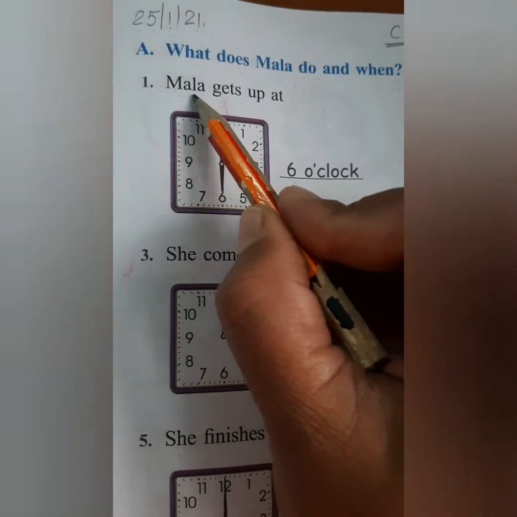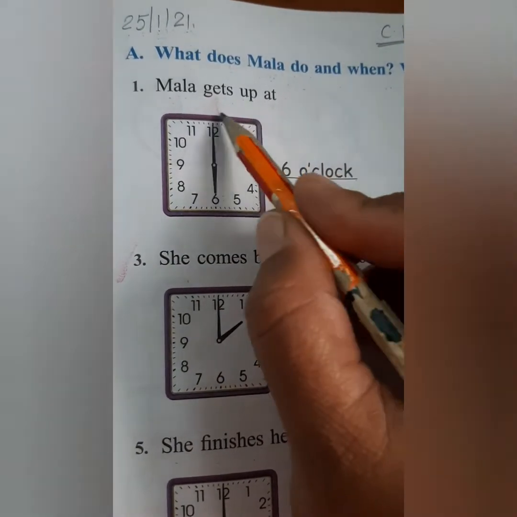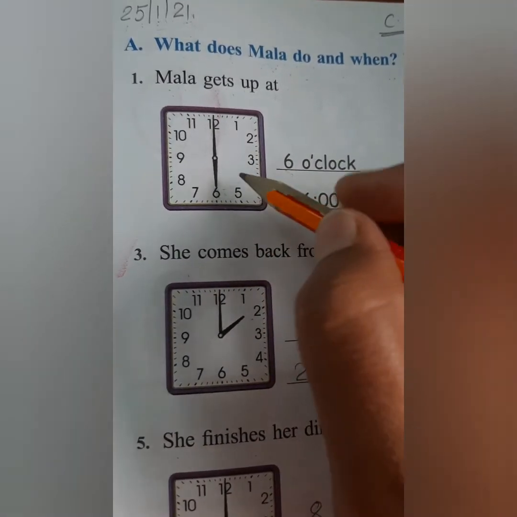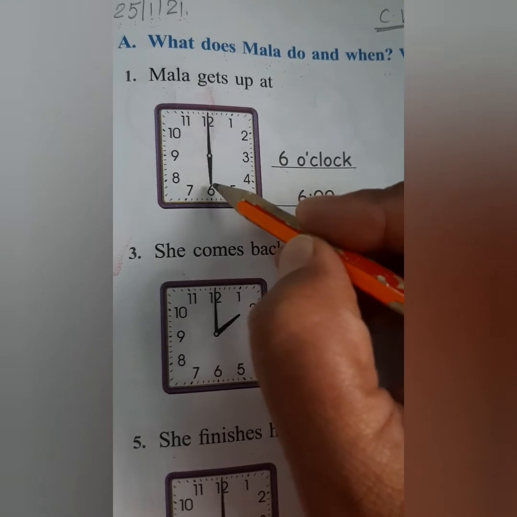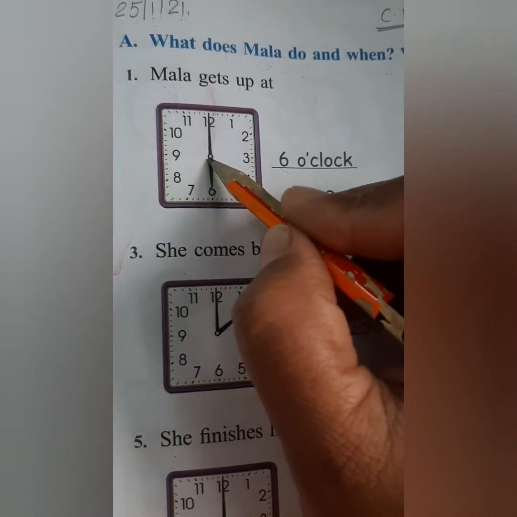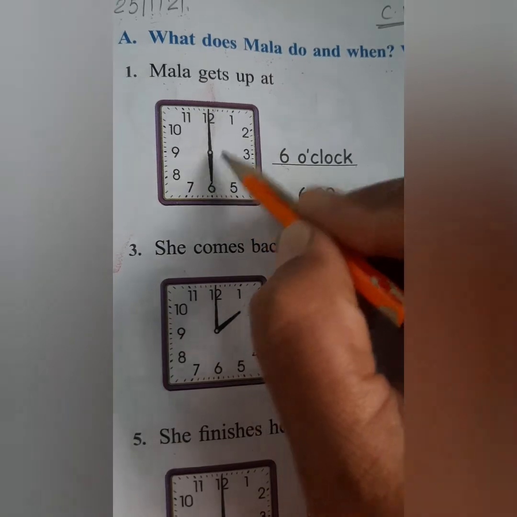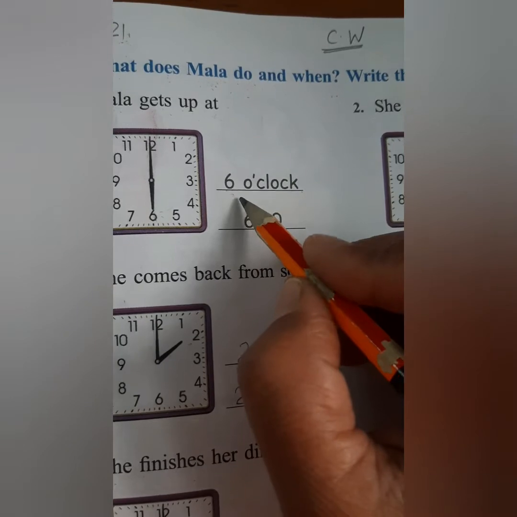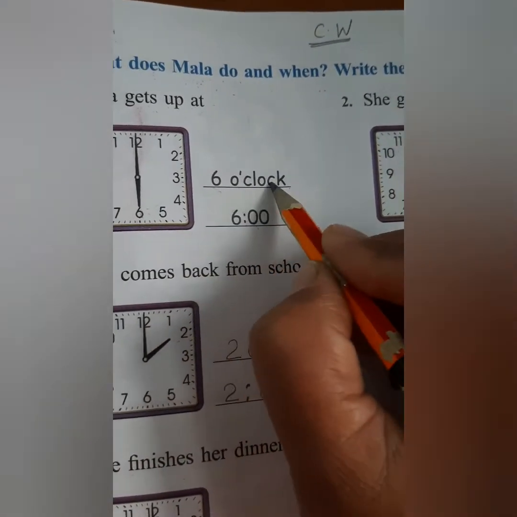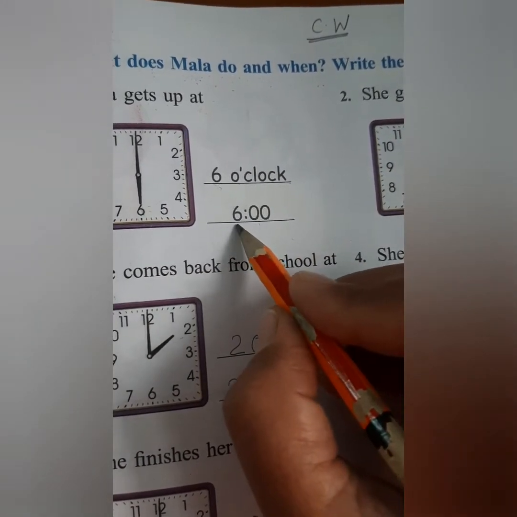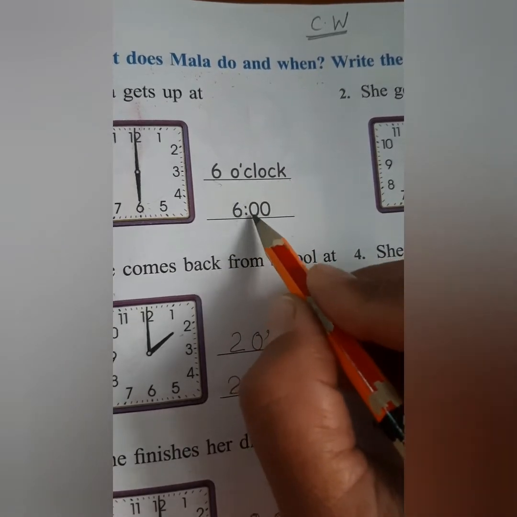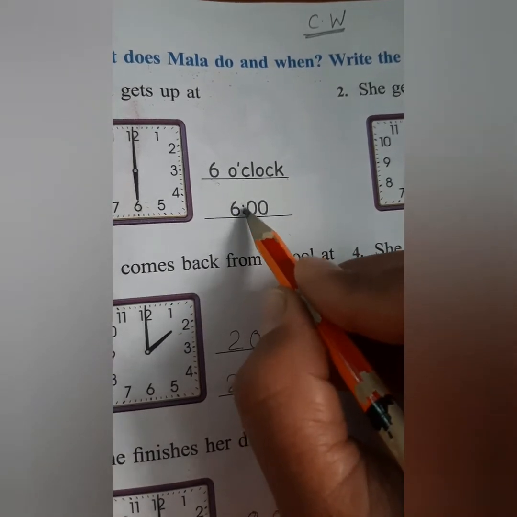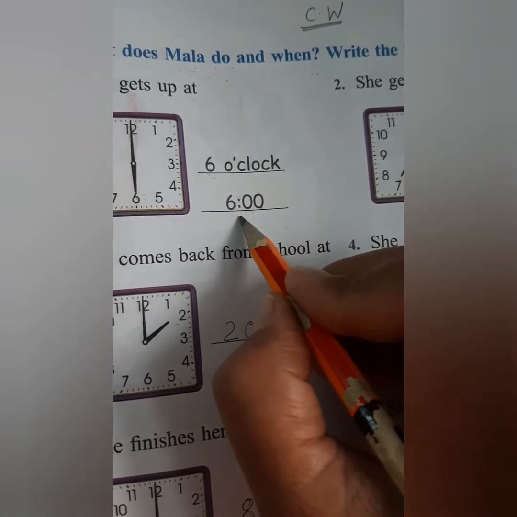Let us read. Mala gets up at, here you can see a picture of a clock is given. So let us read the time. You can see the hour hand is on number 6 and the minute hand is on number 12. So what is the time? Yes, it is 6 o'clock. And 6 o'clock can be written like this. 6, then colon mark, then 0, 0. Okay? These two dots are known as colon mark. Okay?